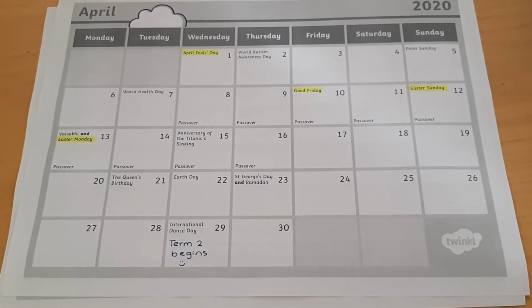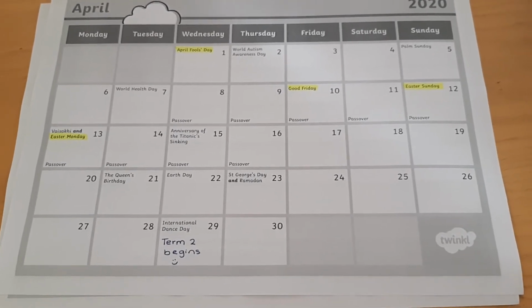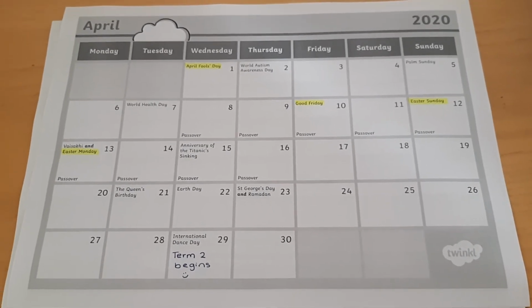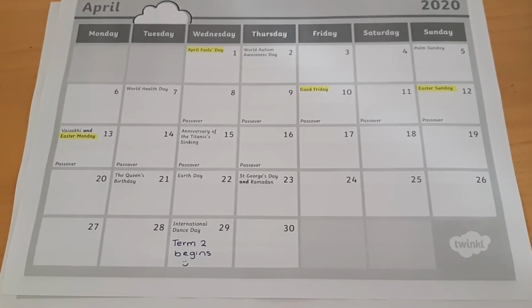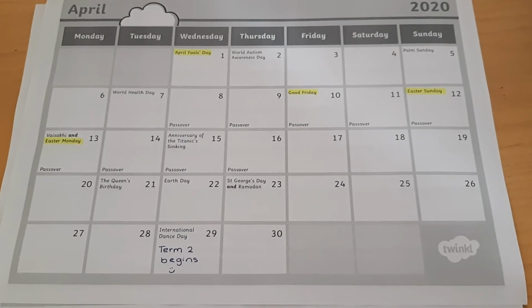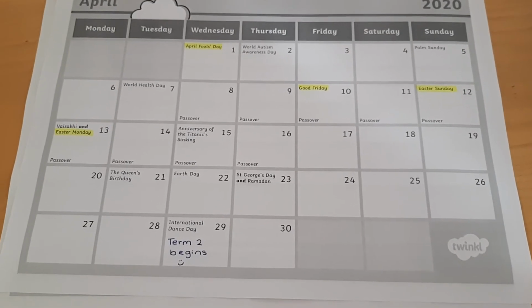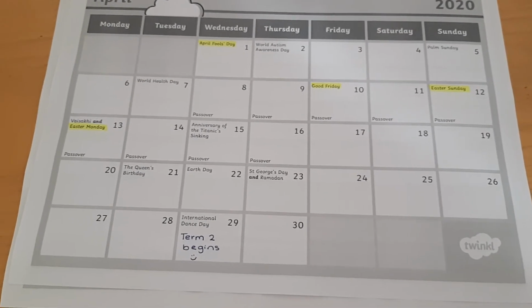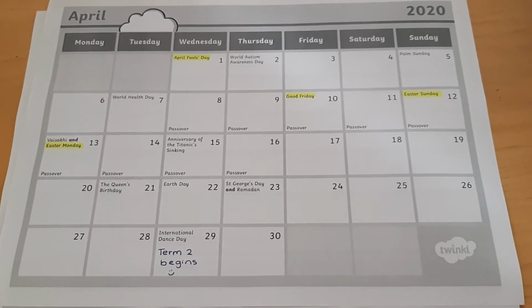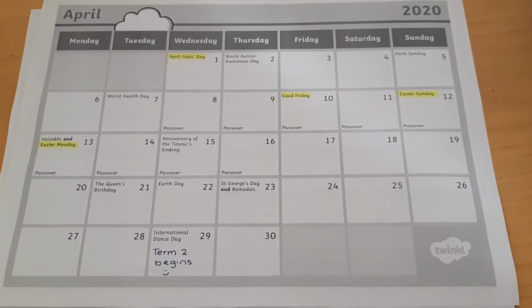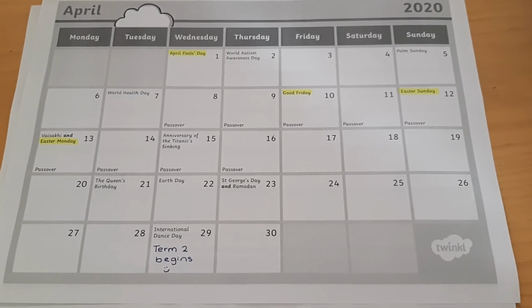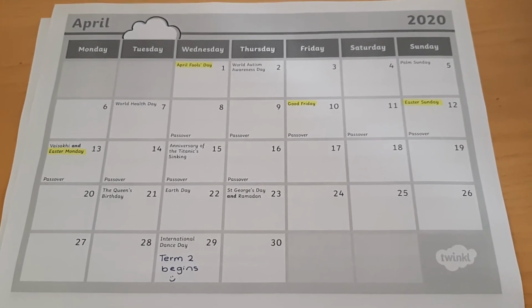There's a little poem that some of you might have heard before. I'm sure your mums and dads have heard it. And it helps you learn how many days are in each month. And it goes like this. 30 days has September, April, June and November. All the rest have 31, except February. It has 28 days clear and 29 each leap year.